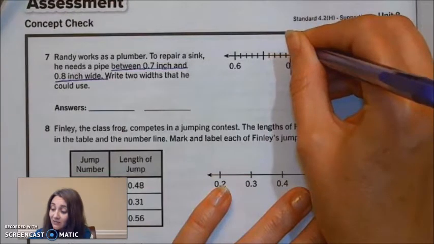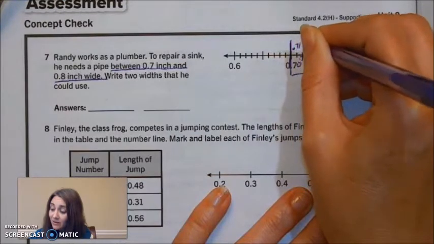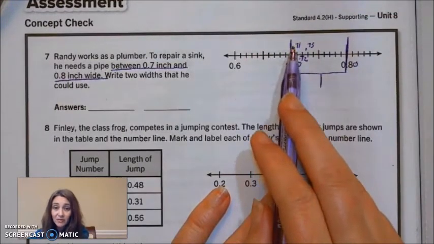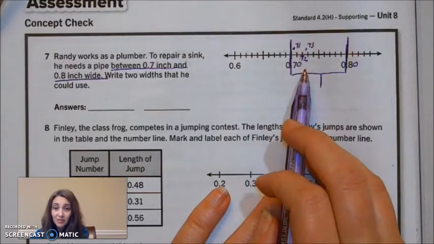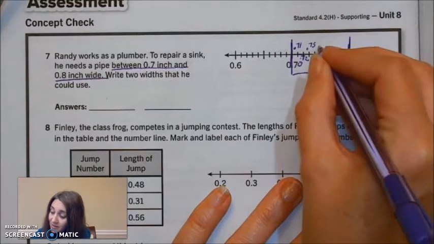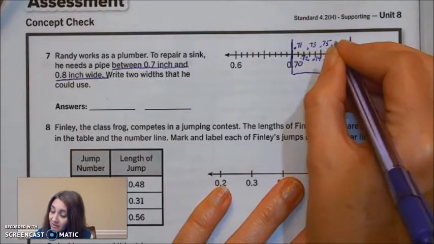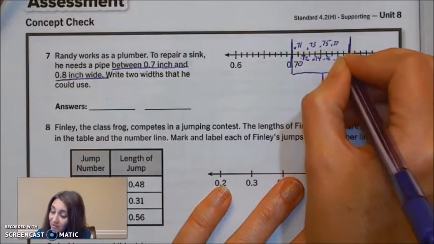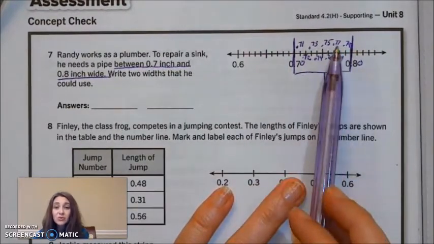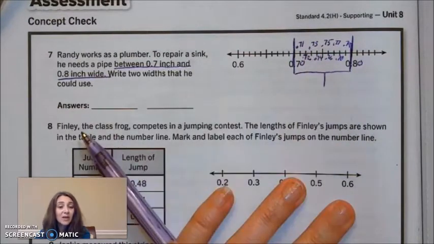So this would be 71 hundredths, 72 hundredths, 73 hundredths, and I know you have to write really small, guys. That's why I am alternating from the top of the number line to the bottom of the number line. All right, right here we've got 74 hundredths, 75 hundredths, 76 hundredths, 77 hundredths, 78 hundredths, and 79 hundredths. All I have to do now is choose 2 widths that are in between there, 2 of the numbers that I've written up here, and those will be my answers down here.